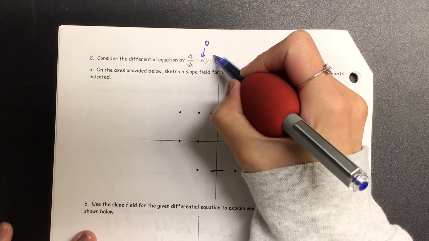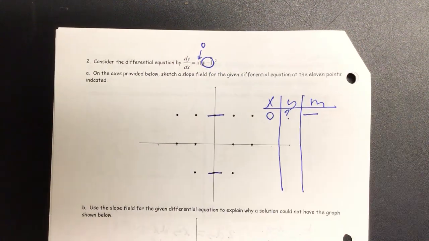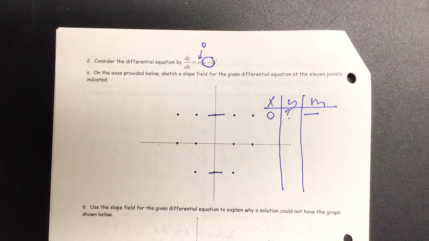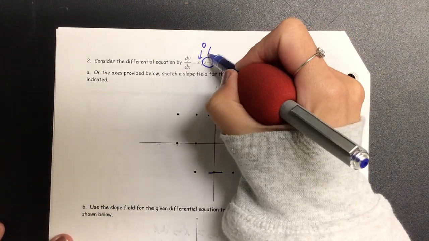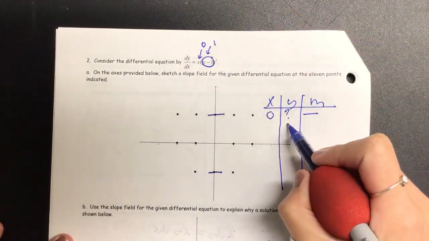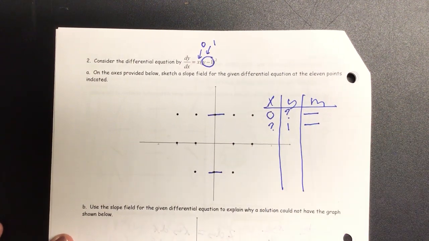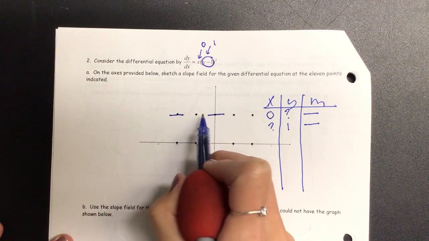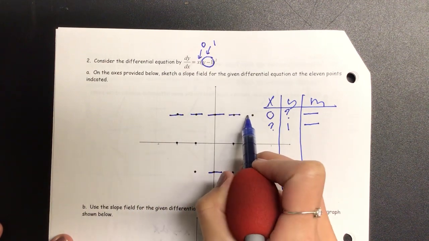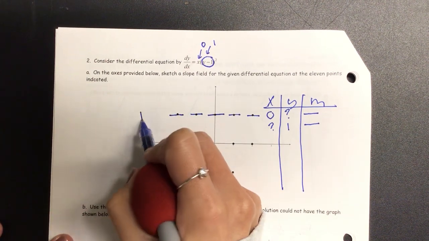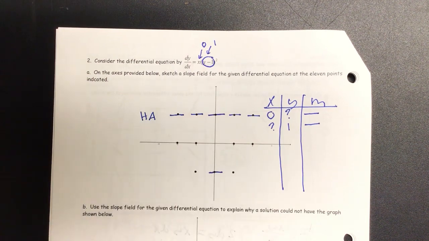And then let's look at this guy in the inside. How can I make y minus 1, that piece, into a 0? When y equals 1. So when y equals 1, no matter what the x is, it's going to be a horizontal line as well. So I have y equals 1 here, here, here, and here. And there we have a horizontal asymptote. And then let's test our points.